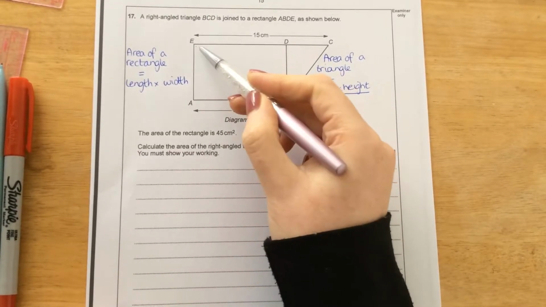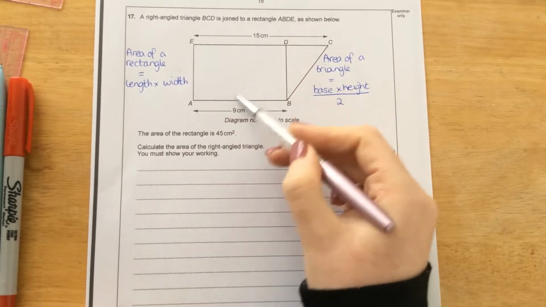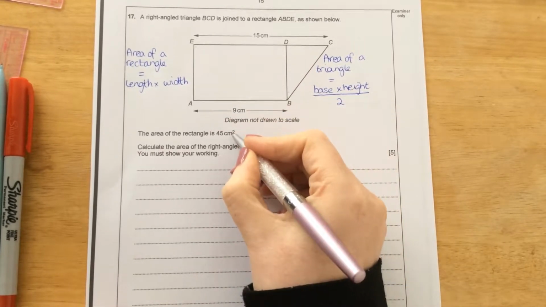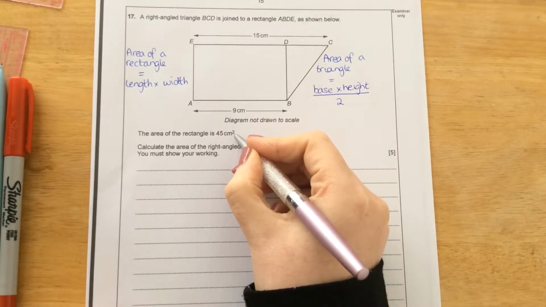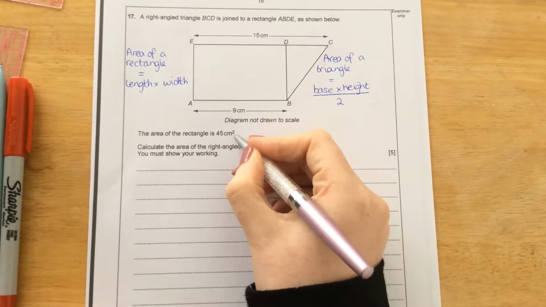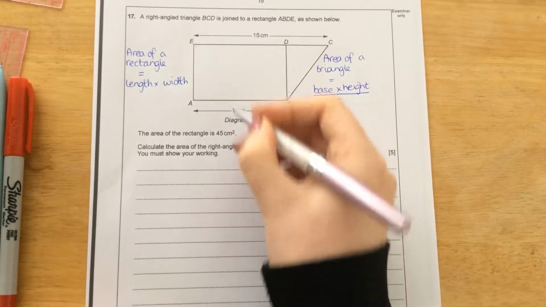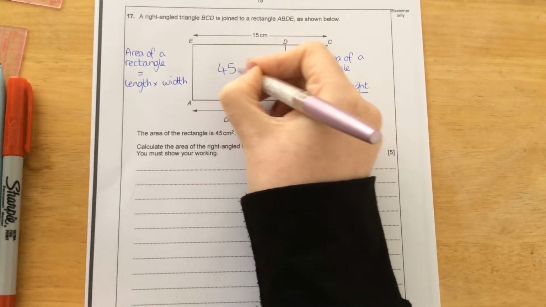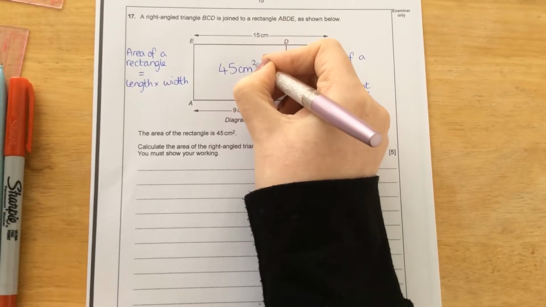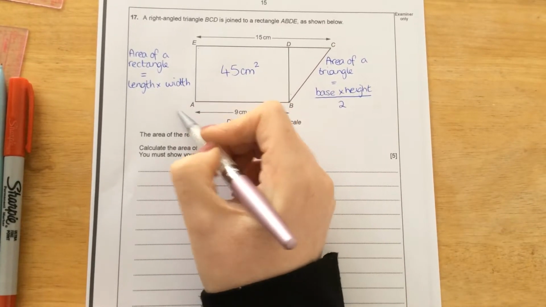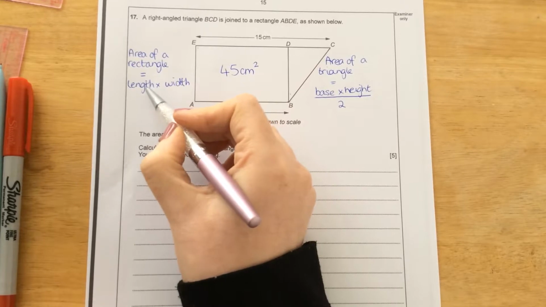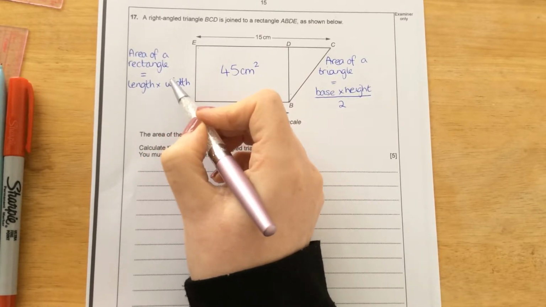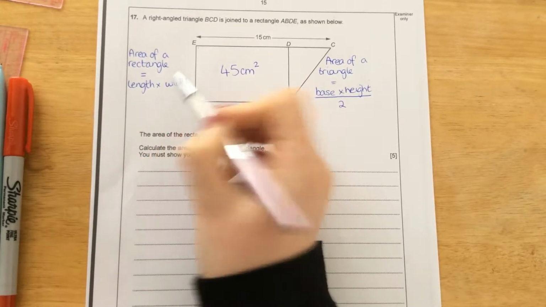So the area is everything that's inside the shape. An area is always measured in something squared because I've got to times together 2 dimensions or 2 sides. So everything in this rectangle is 45 centimetres squared. So how do I get the area? Timesing 2 dimensions, the length times the width.